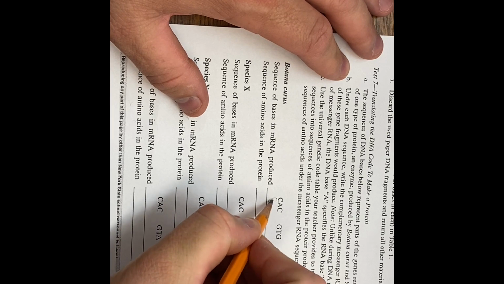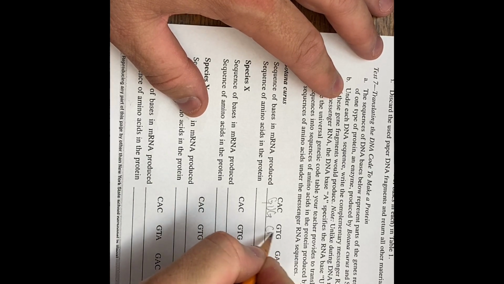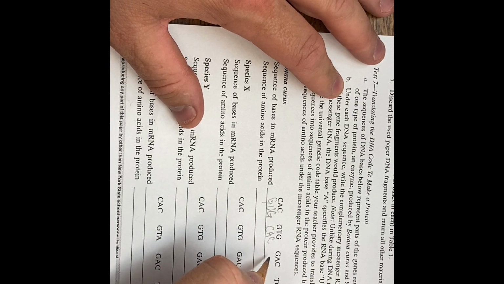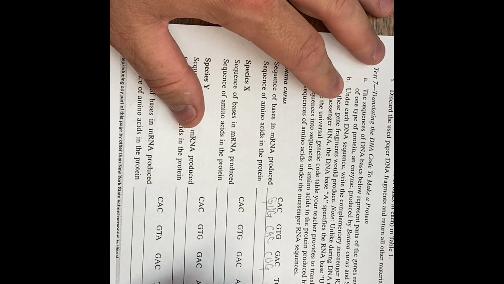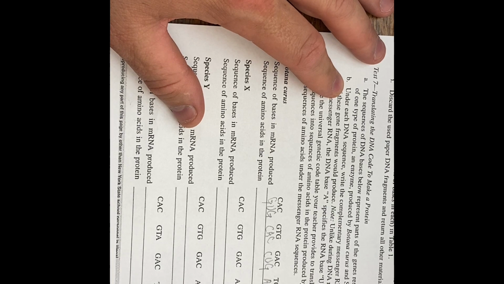CAC becomes G, U, G. GTG becomes C, A, C. GAC becomes C, U, G. TGA would become A, C, U. GGA becomes C, C, U. CTC becomes G, A, G. Told you I have horrible handwriting.